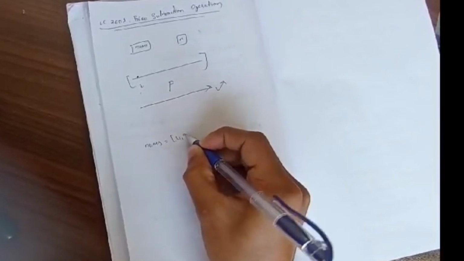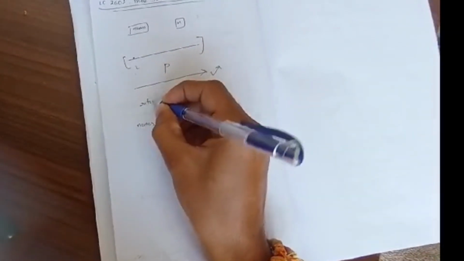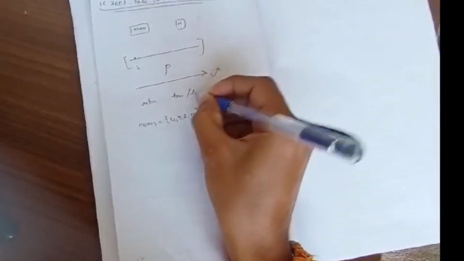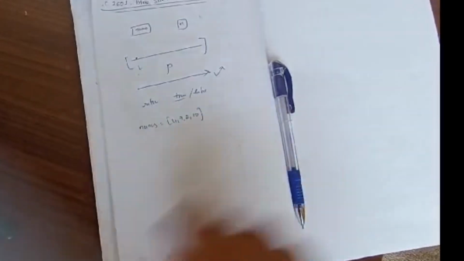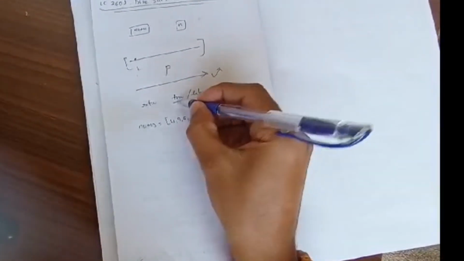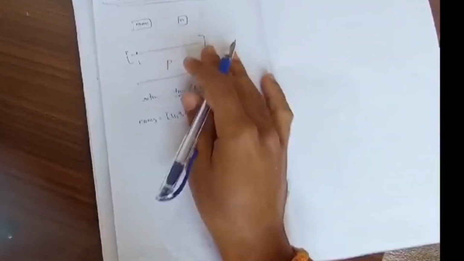nums is equal to 4, 9, 6, 10. Here we need to return true or false. If we can sort the array by removing a prime number from every element only once, then we can return true. If not, we will return false.